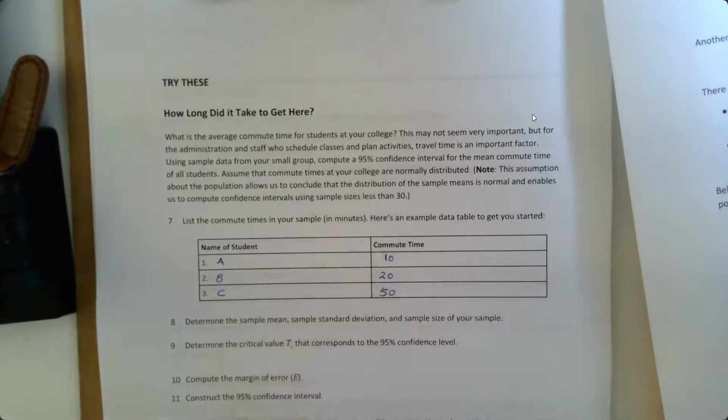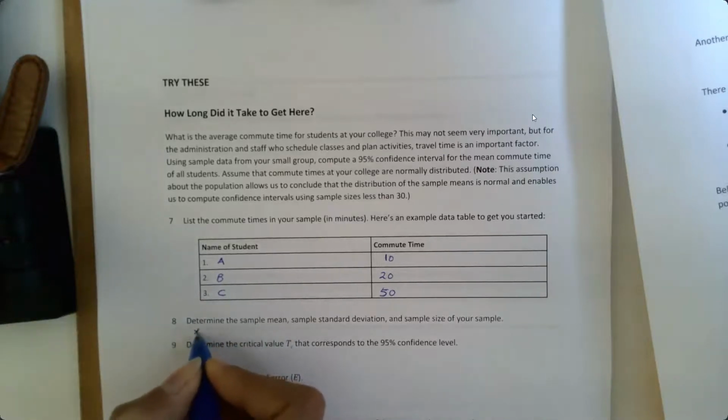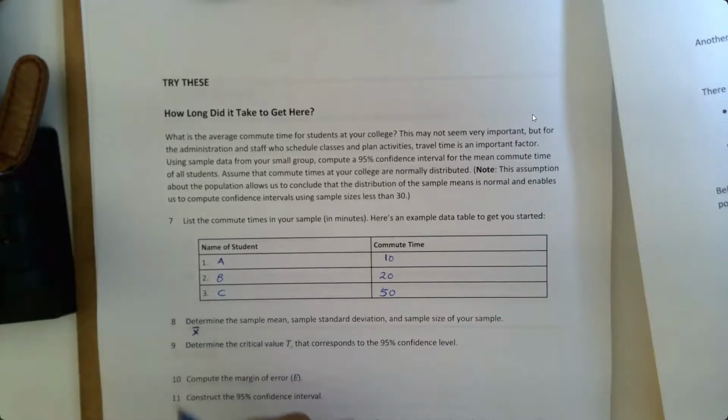Very well. Question 8 says, determine the sample mean. So remember that our goal is to find confidence interval for population mean. So our point estimate is now sample mean. We need to find X bar.